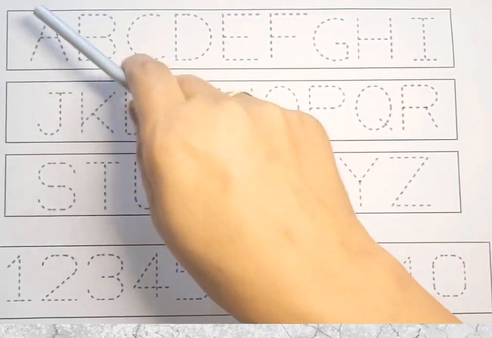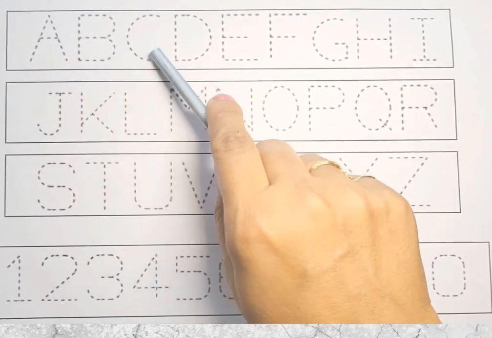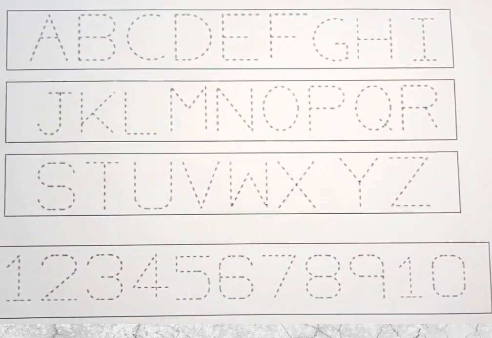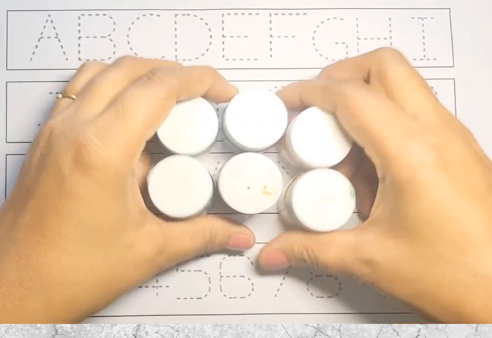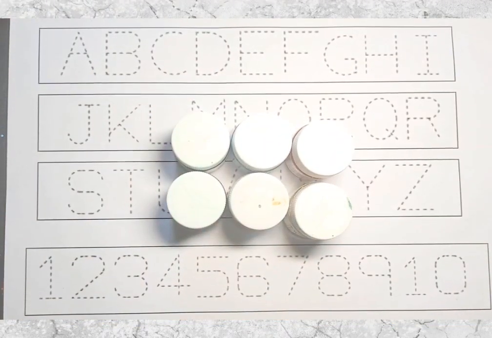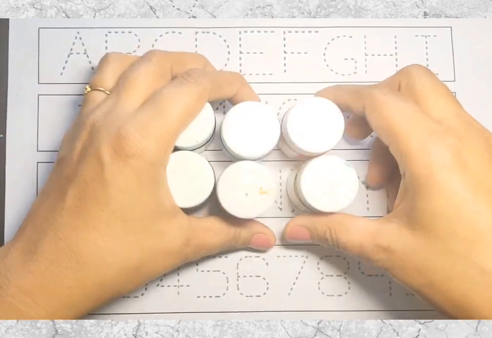Today we learn ABCD, and A to Z alphabets and numbers name, 1 to 10 numbers name and colors name, colors, numbers and ABCD for kids and toddlers. Let's learn colors.